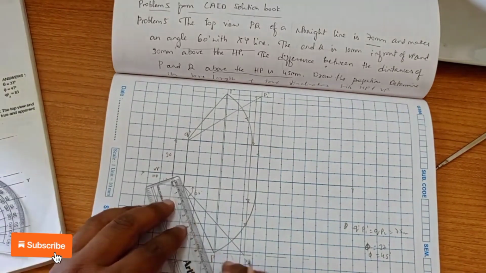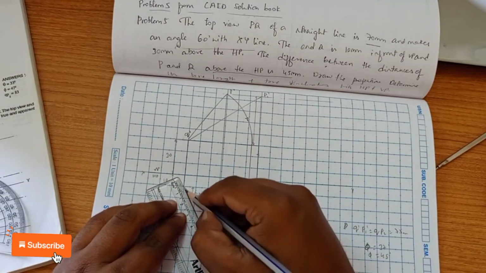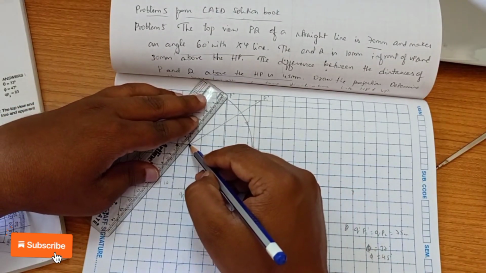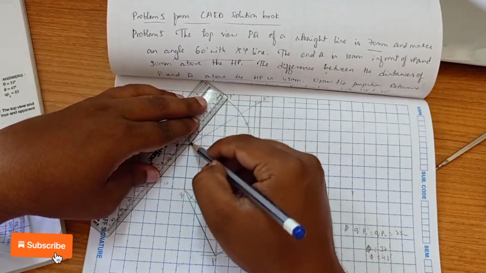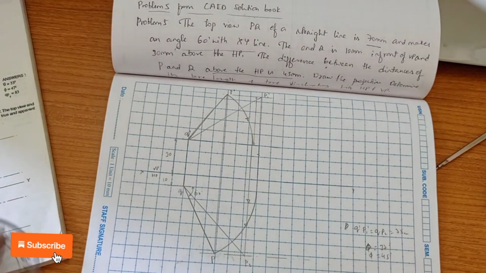So remember it: always the apparent lengths are going to be rotated. I'm going to make this apparent length dark. Apparent lengths are always rotated, and true lengths are never rotated.